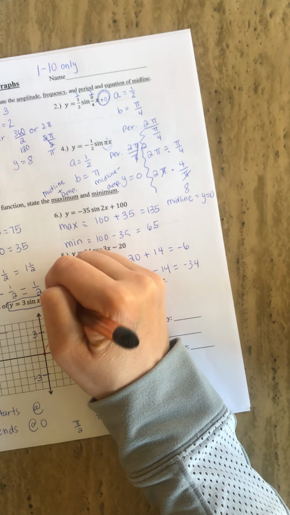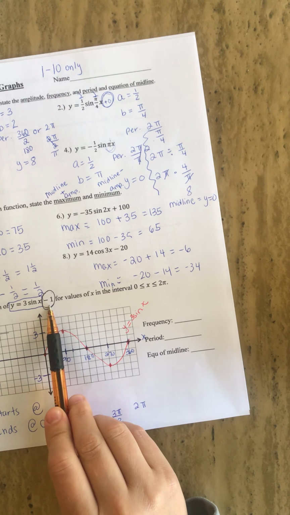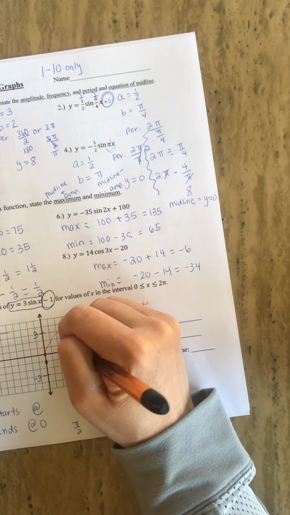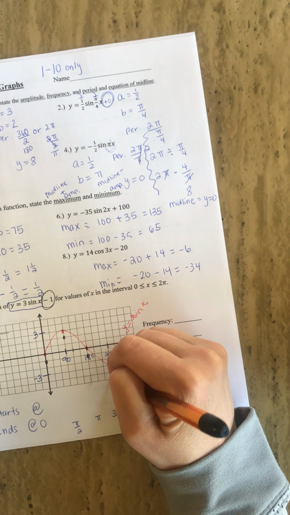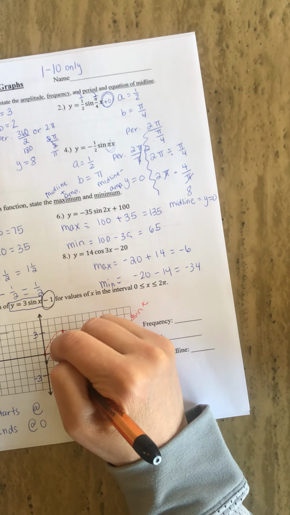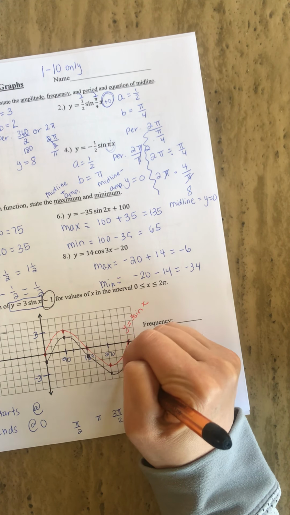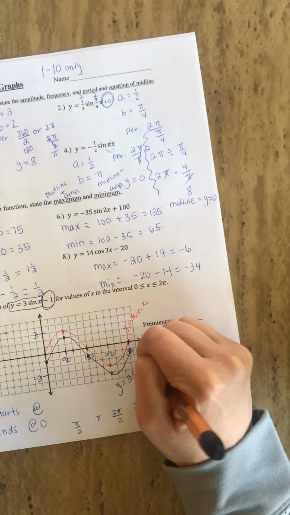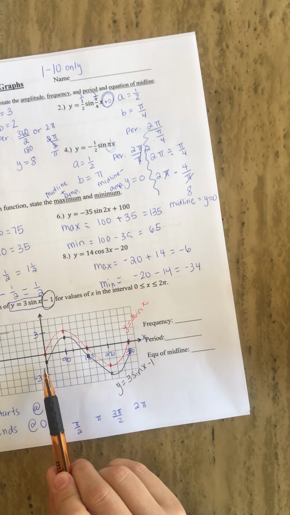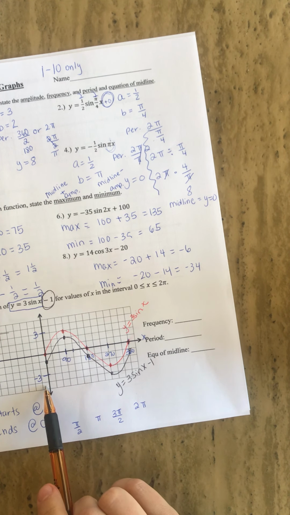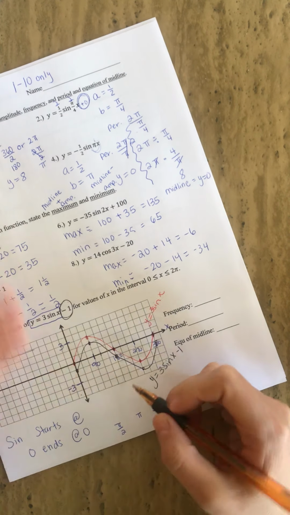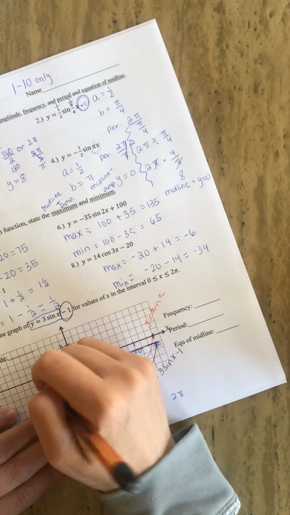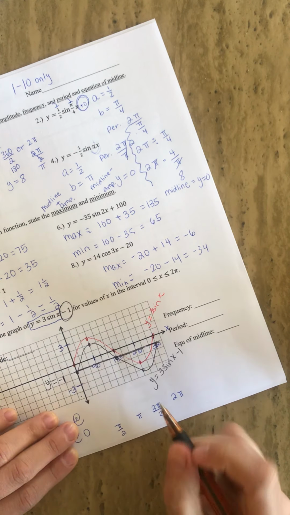We're going to go ahead and realize that we're going to shift everything down 1 unit. So you're going to take this, put it down 1 unit, shift this down 1 unit, down 1, 1, and 1. And we're going to have y is equal to 3 sine x minus 1. Now you guys can see that we have our midline of -1 for this right here. So this right here is our midline. And we'll have y is equal to -1 for our midline.